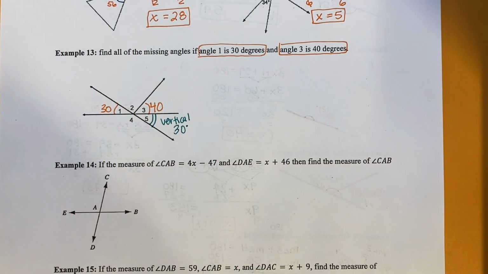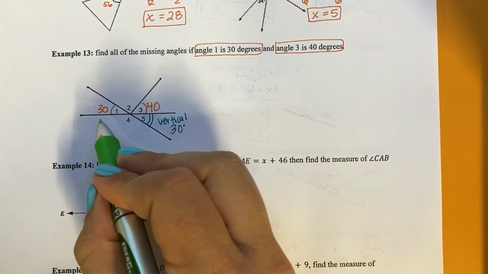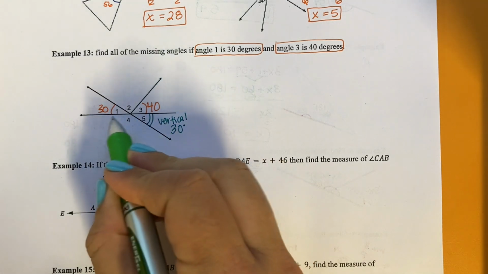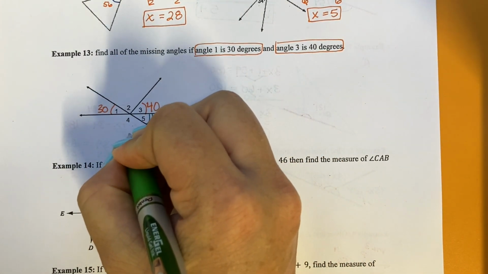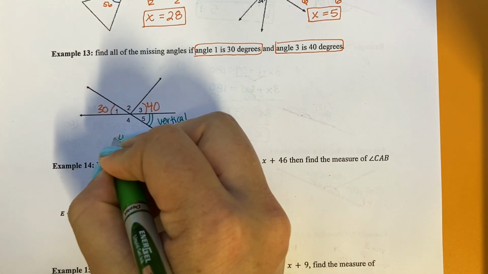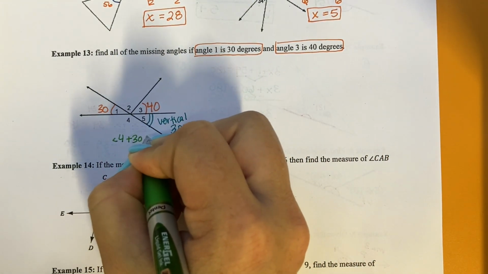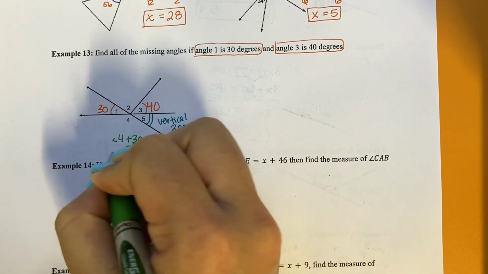Another one I can do, let's see, I know 4 and 5 together make a line. They're a linear pair, so that means they're supplementary. So angle 4 and 5 should be 180 together. Angle 4 plus 30 degrees should equal 180. So I'm just going to subtract 30 from 180.